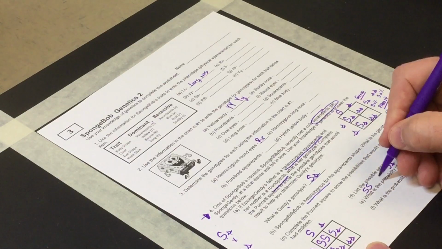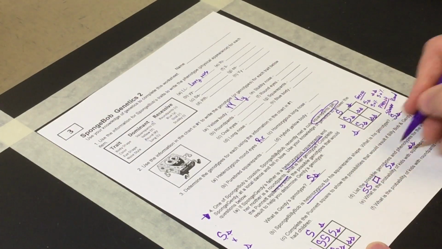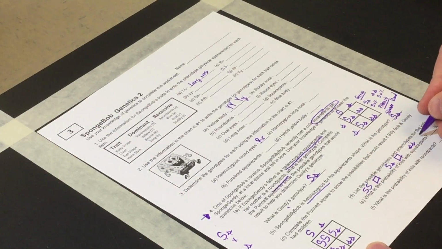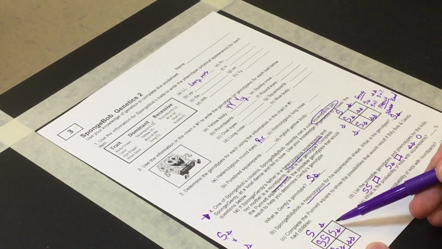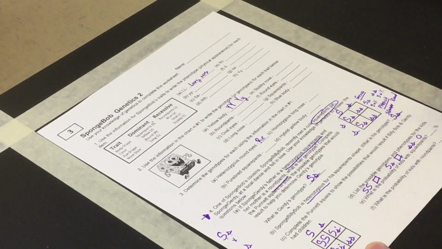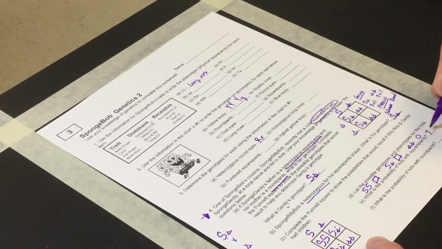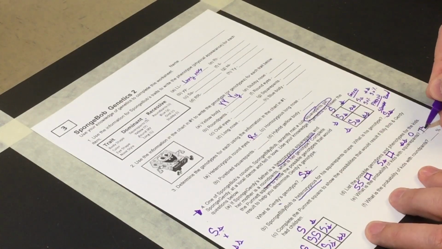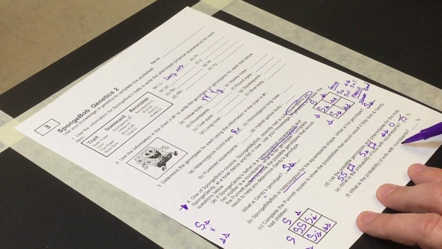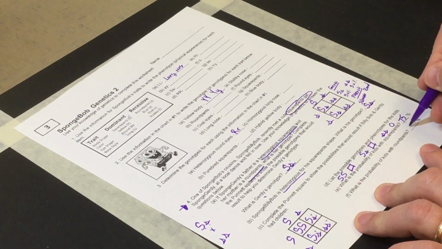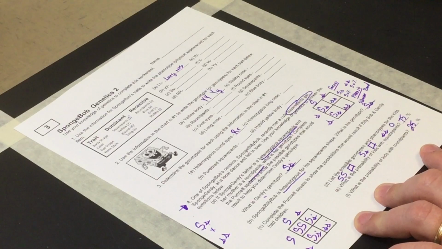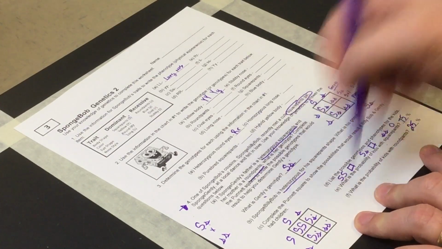So that is square, square, and round. What is the probability for their kids having square pants? Well, that's square, that's square, that's square. So 3 out of 4, that is 75%. And what is the probability of having round pants? So that's recessive, recessive. And that's only 1. So that would be a 25% chance. And that's how you answer one of these.